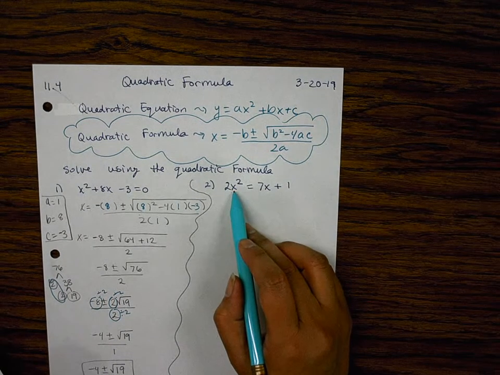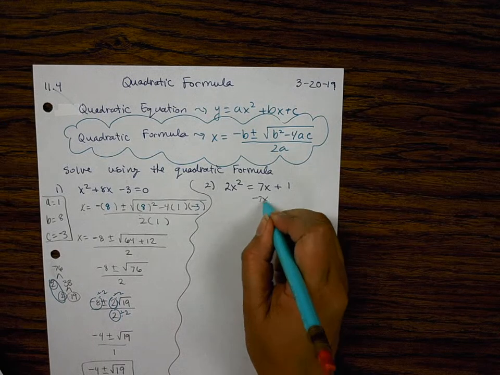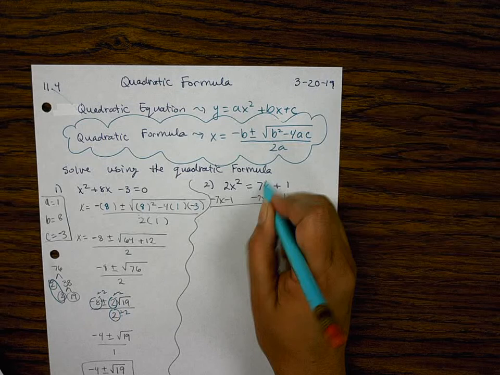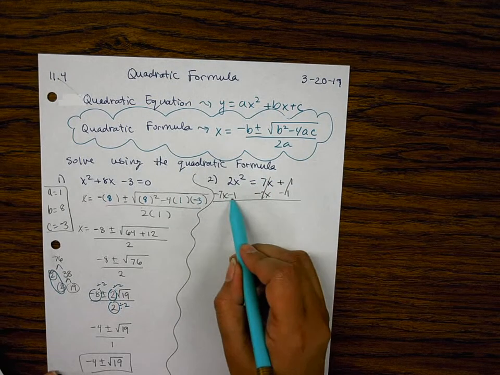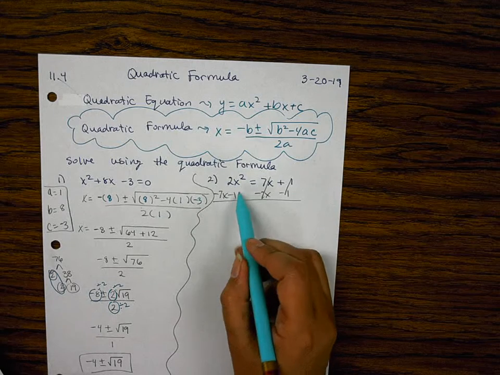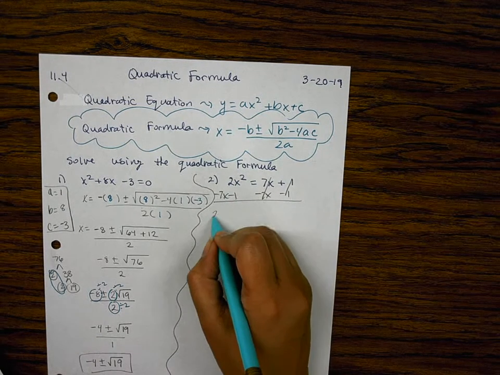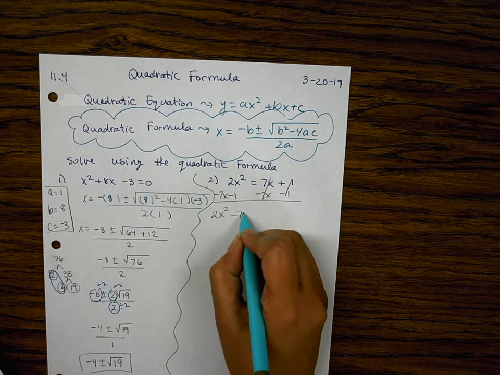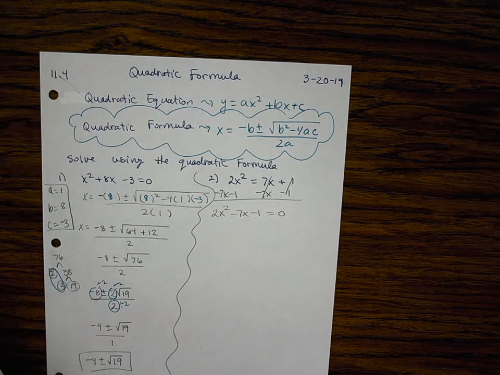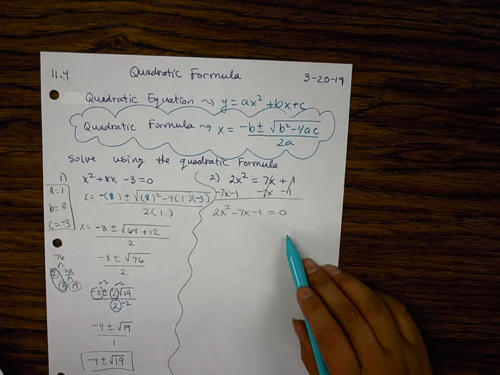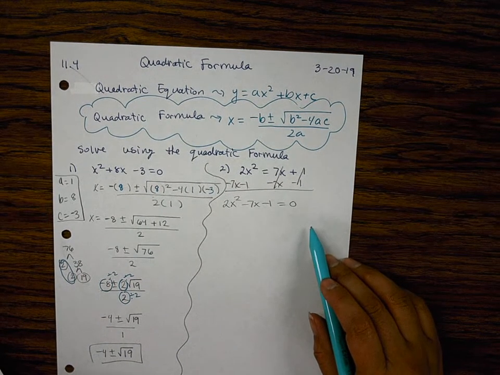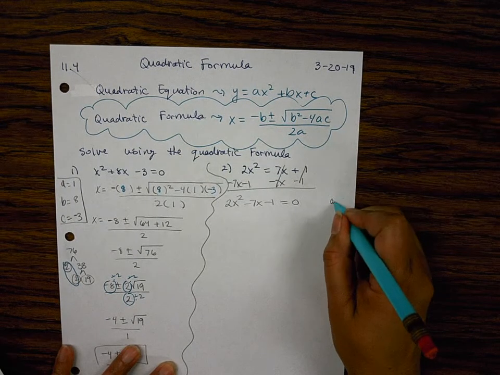So on this one, it doesn't matter if your ax squared is positive or negative. I like to leave it positive, so I'm just going to subtract and subtract. Gone and gone. Notice the 7x and the negative 1 are not like terms with the 2x squared. None of these terms are like terms. Standard form, because it has to be in standard form, 2x squared minus 7x minus 1 equals 0.